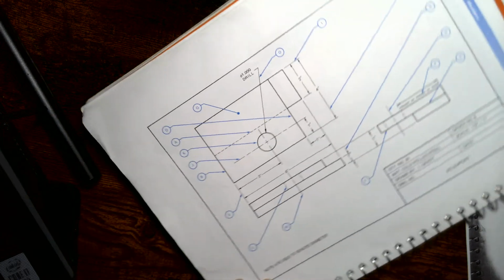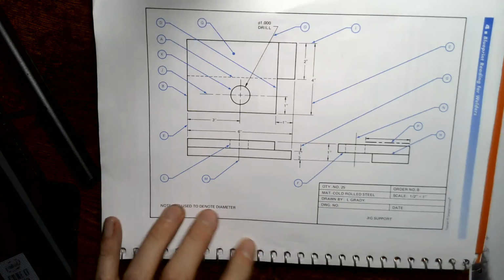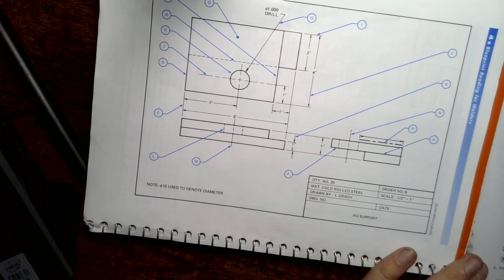So look, that's the one different one from A through P. All the other ones are just copies of one another. Don't mind the chicken scratch. It's all right. Okay.